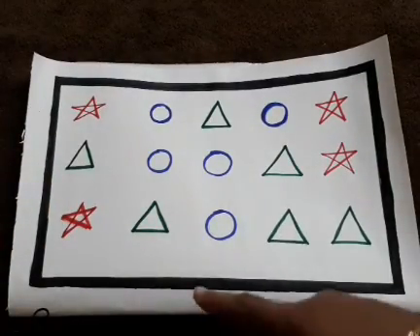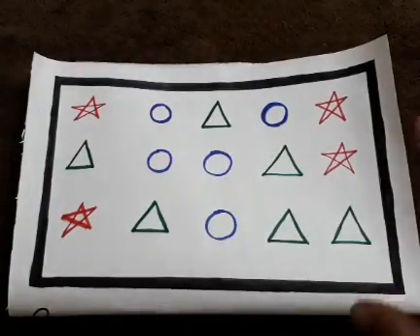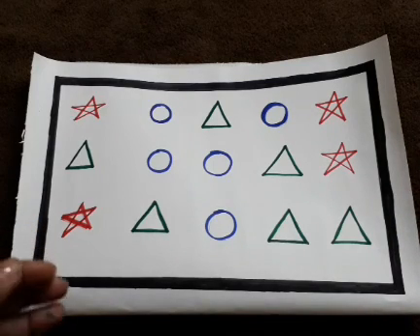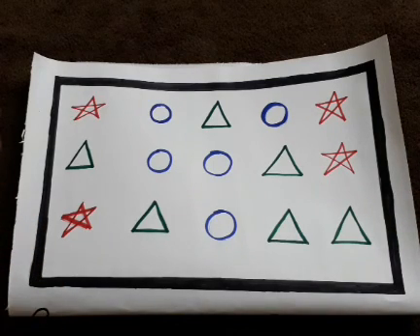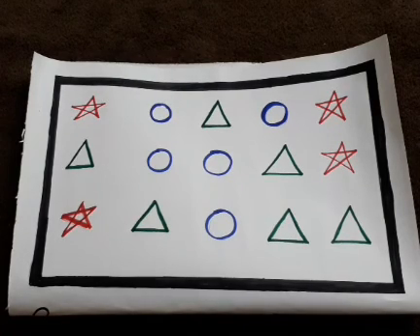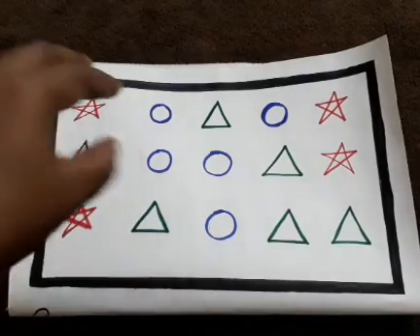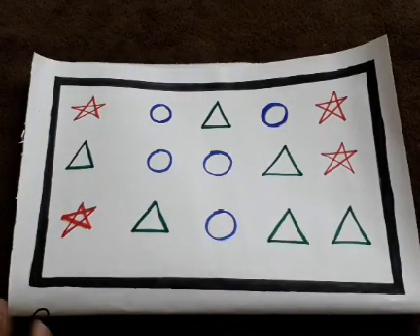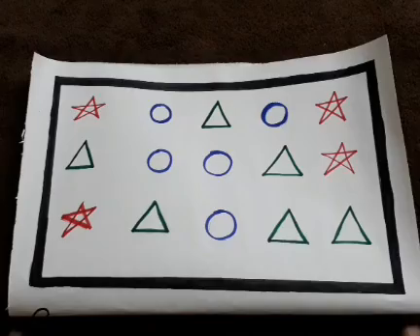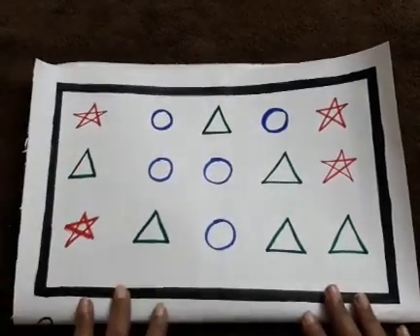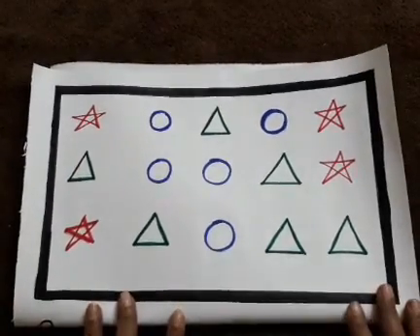Now you want to look at this picture carefully and we are going to answer the following question. Dear kids, can you tell me how many stars are there?